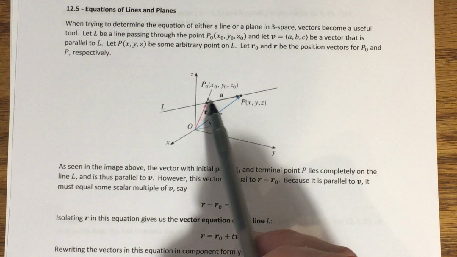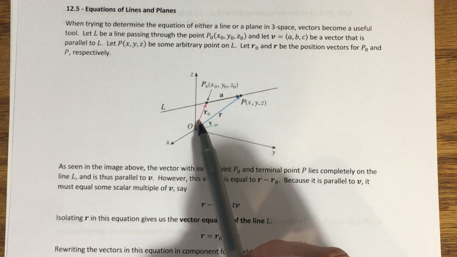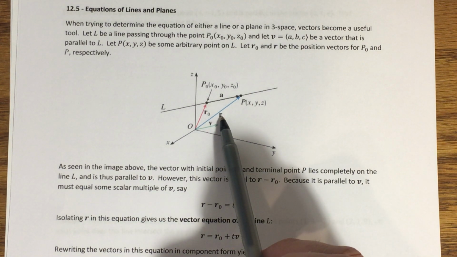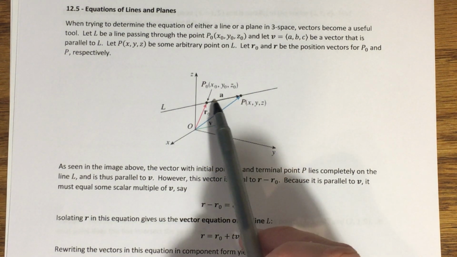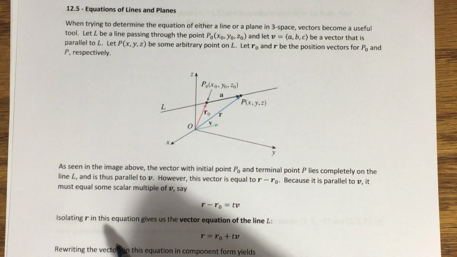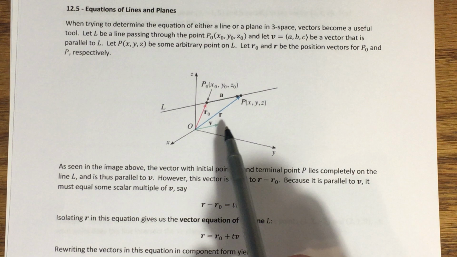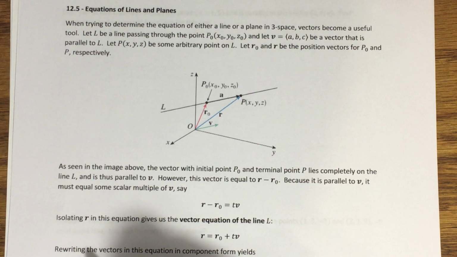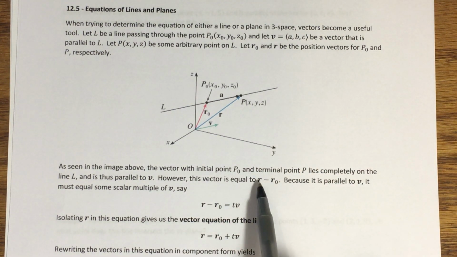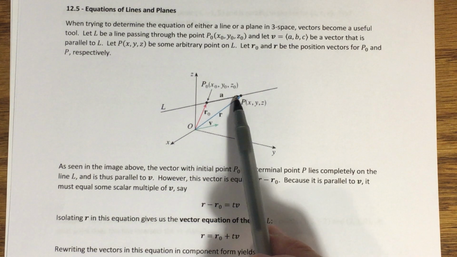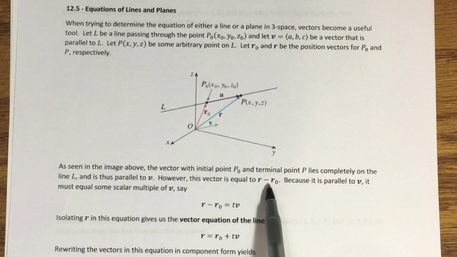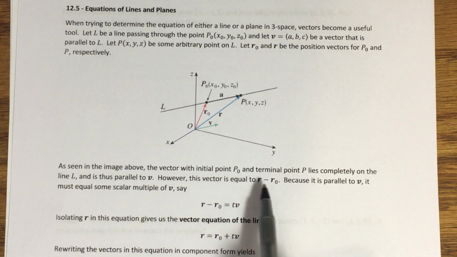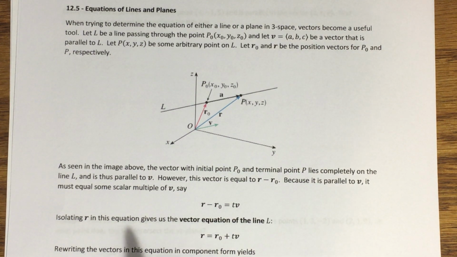But we can find that vector explicitly because, again, if you notice how it relates to these 2 vectors here and here, R naught, which is what I'm calling the position vector for P naught, and R, which is what I'm calling the position vector for P, A is actually just the difference between these 2 vectors. Back in 12.2, we showed that if we did R minus R naught in this case, the result would be this vector A right here. Okay, so R minus R naught is a better name for this vector, and that vector, as per our previous discussion, is parallel to the vector V, which means that these 2 things are scalar multiples of each other.